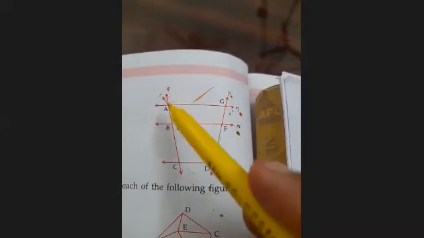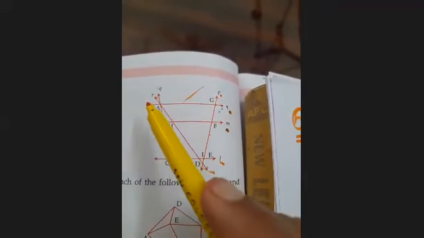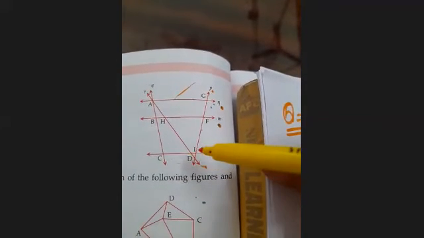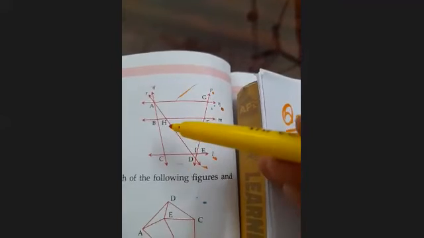Starting from the first, L and P intersect at this point. Next, M and P intersect at point F. N and P intersect at point G. Second, L and Q intersect at point C. M and Q intersect at point B. N and Q intersect at point E. Third, L and R intersect at point D. M and R intersect at point H. N and R intersect at point A. And the last is this one. So these are all intersecting lines.